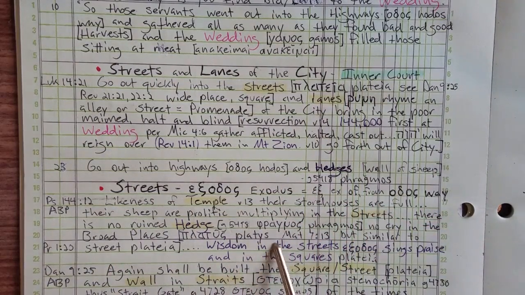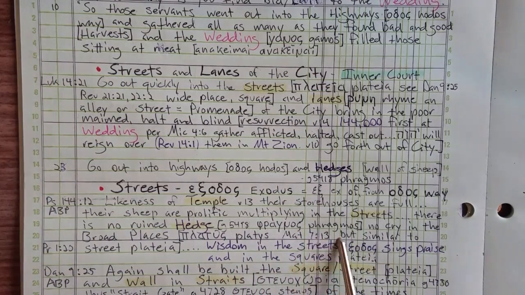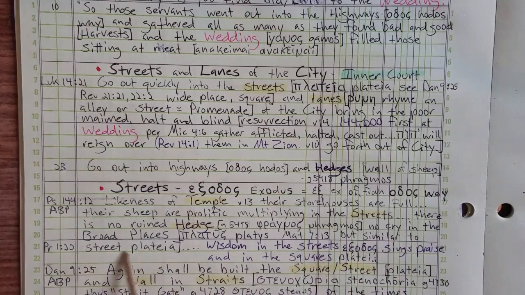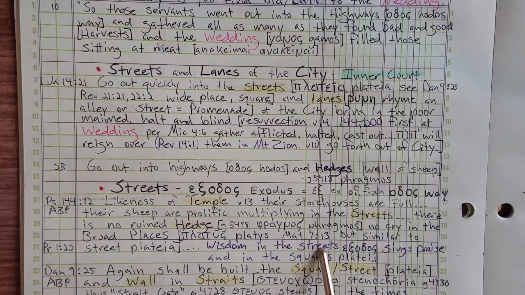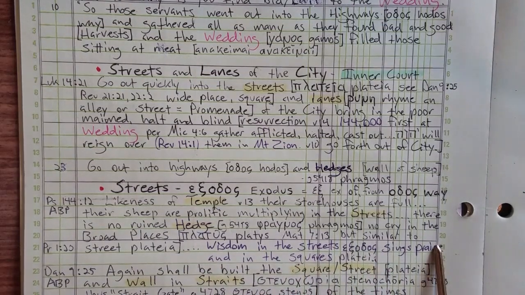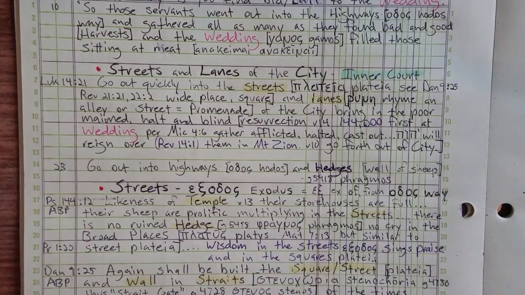And that's used in Matthew chapter 7, verse 13, but similar to the street, platia. Now in Proverbs, it also talks about wisdom in the streets, okay, and also streets here is Exodus. Okay, wisdom in the streets sings praise, and in the squares she does celebrate. So again, the squares here is platia, is the same word for street.